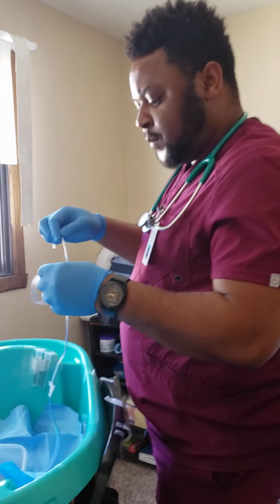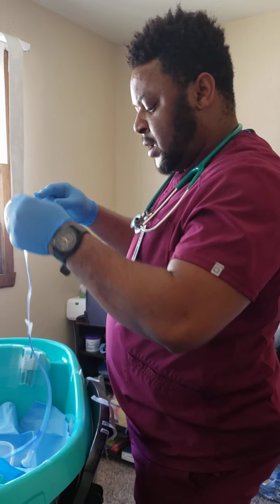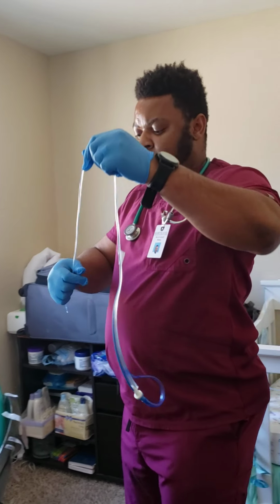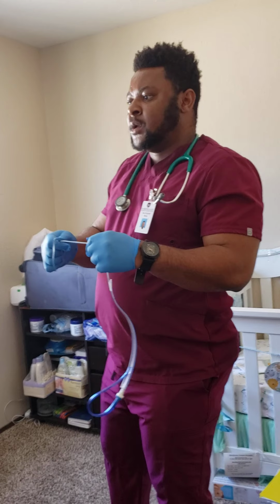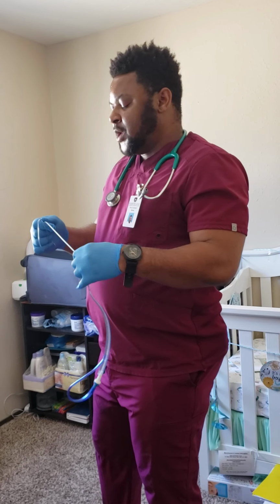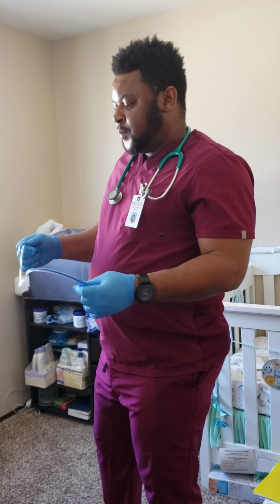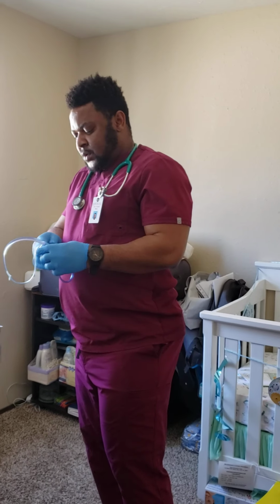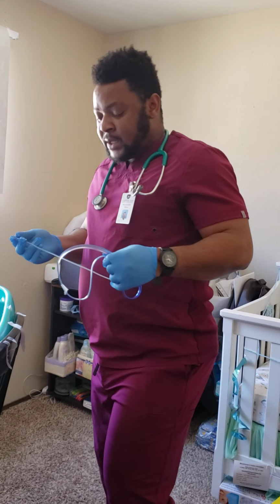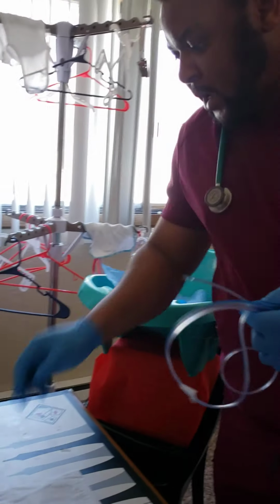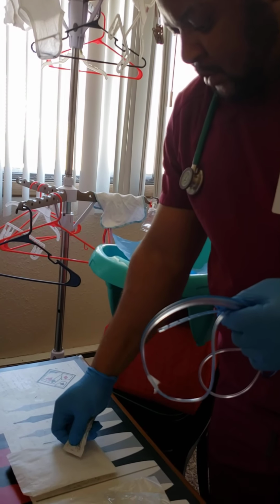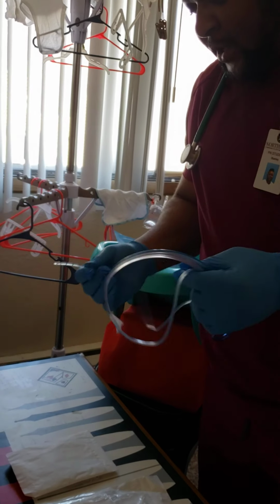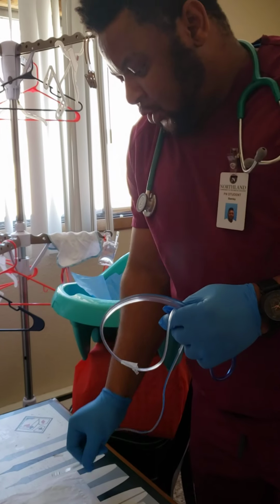Then I'll put a little tape to just mark the area. I also want to coil the tube and put it in ice water to permit it to easily penetrate down into the patient's stomach. After doing that, I will take my lubricant, open it, and lubricate the tip of my tube.